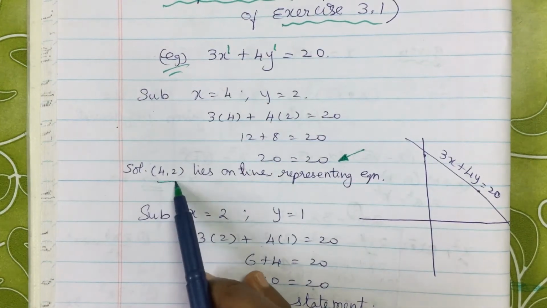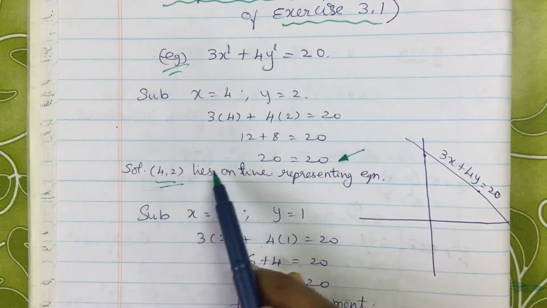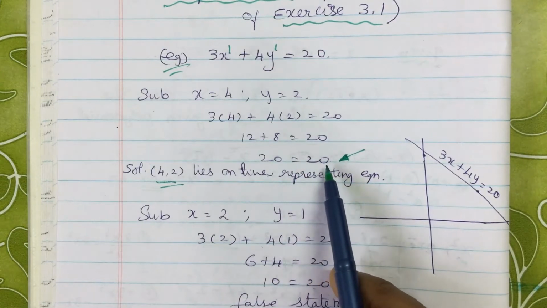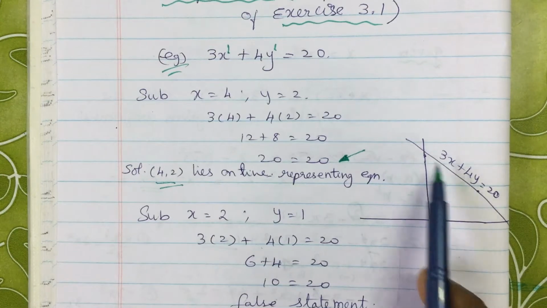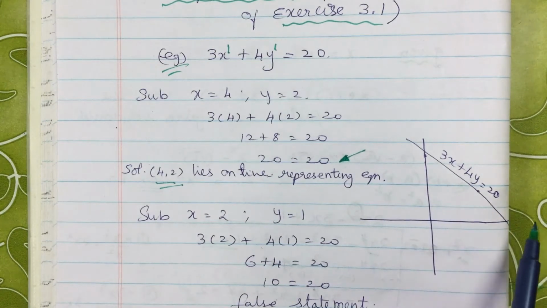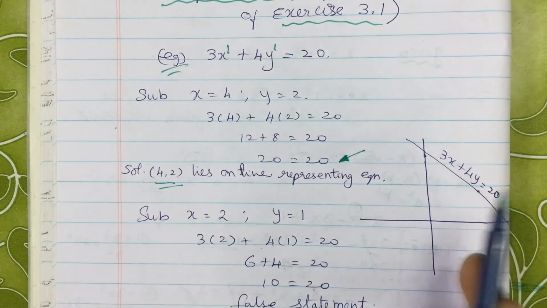So what I can infer from this 20 equal to 20 is that (4, 2) lies on the line representing the equation. That is, being a linear equation, by giving various values for x and y, you can draw a straight line like this. So this line represents the considered equation here. So what is this (4, 2)? After substituting (4, 2), I got 20 equal to 20. So from this I am inferring that this (4, 2) lies on the line you have drawn on the graph, which represents the given equation.